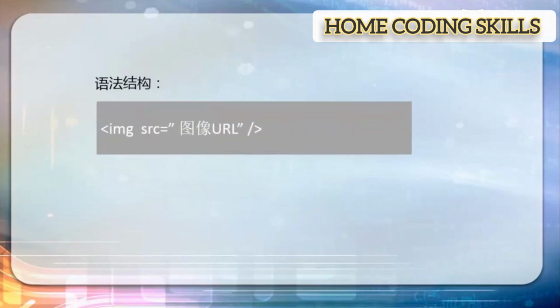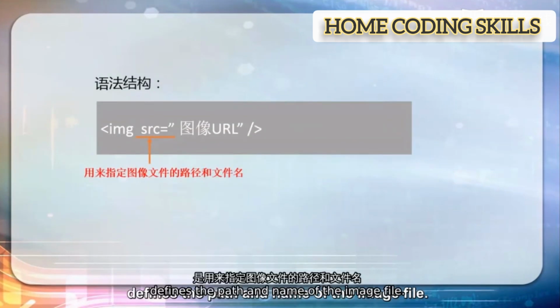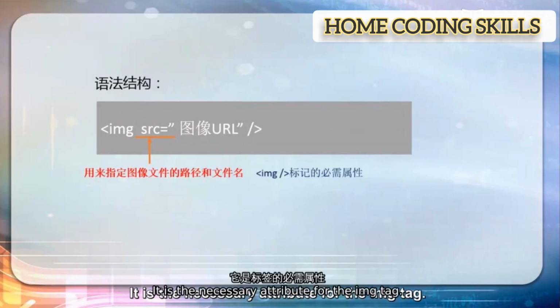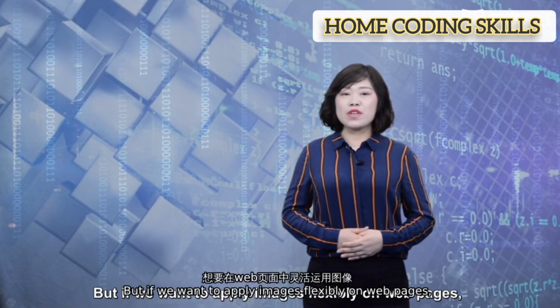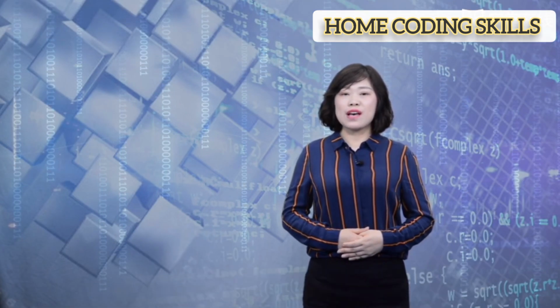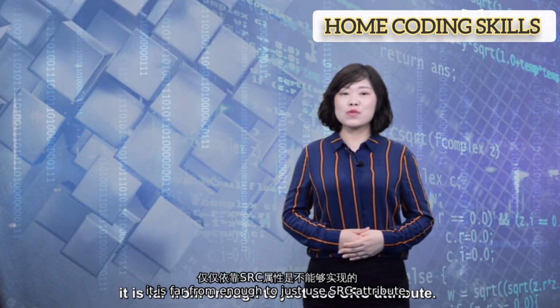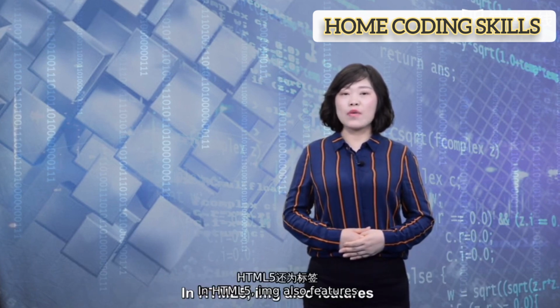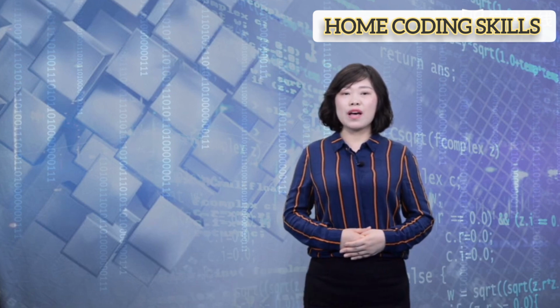The basic syntax format is as shown as follows, wherein the src attribute defines the path and name of the image file. It is the necessary attribute for the image tag. But if we want to apply images flexibly on web pages, it is far from enough to just use src attribute. In HTML5, image also features many other attributes, which are specifically as follows.